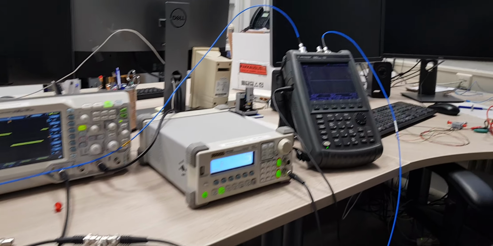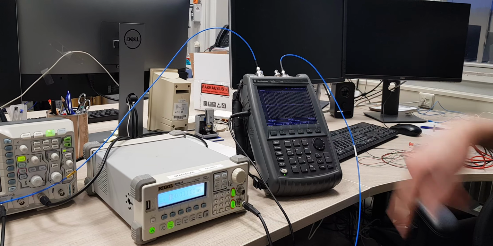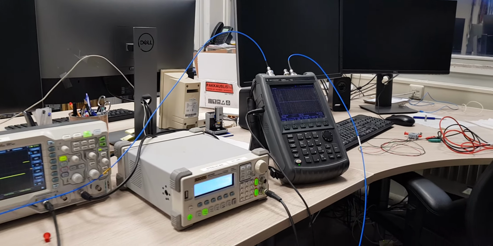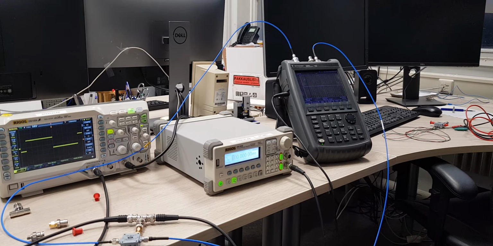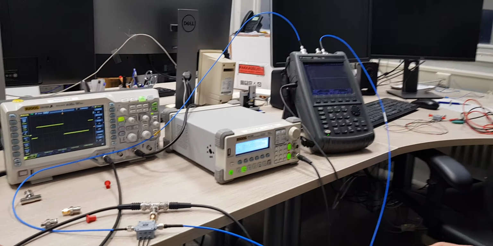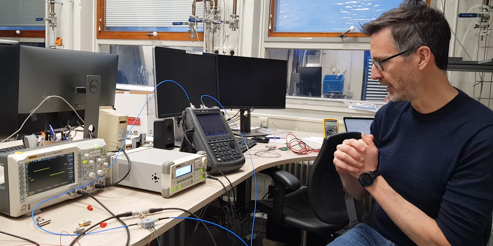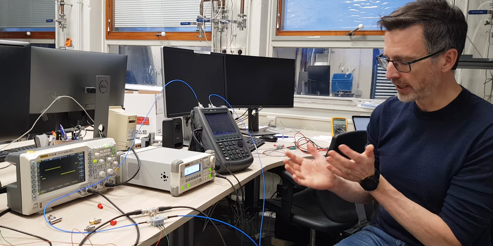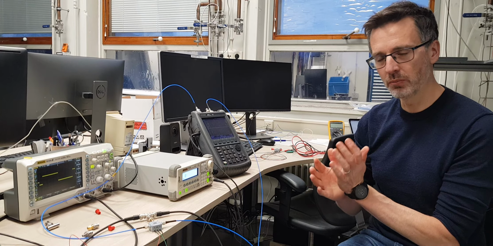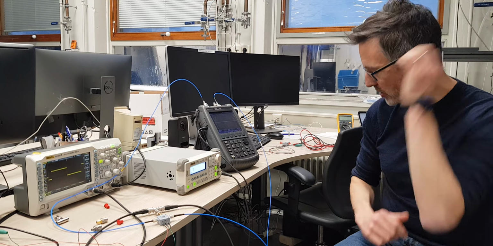The IF bandwidth of this is set to 1 kilohertz so that we can actually see the switch turning on and off in the sweep. Now this is sort of the opposite limit to what we want, because in the end we want to switch super fast, way faster than the network analyzer can measure. But then what we should see is a modulation of the average power in the network analyzer. And so how's that going to work?